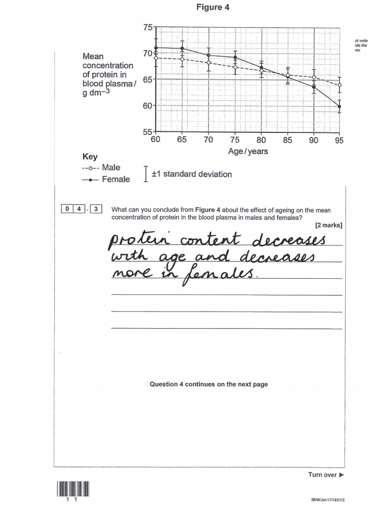Now, if you haven't already checked out the section of this video which explains how to interpret standard deviation, then you're going to need to check that out now so that you understand where the second mark comes from. The second mark comes back to whether or not the standard deviation bars overlap one another, and therefore whether there is a significant difference in the mean concentration of protein in blood plasma between males and females.